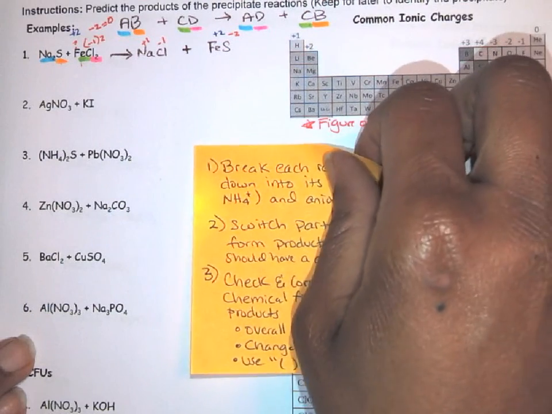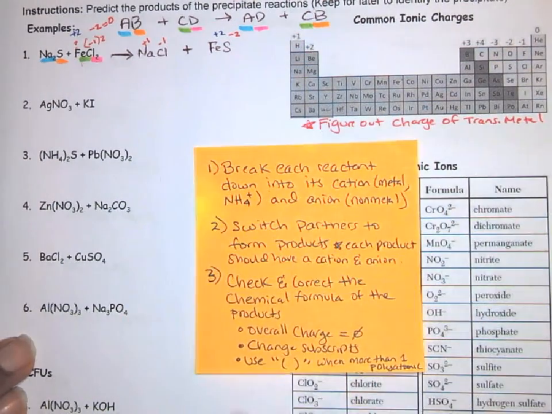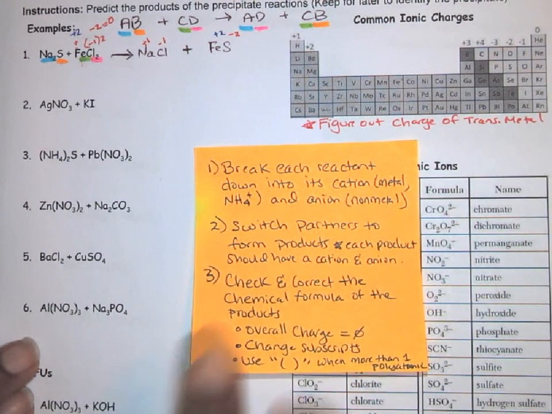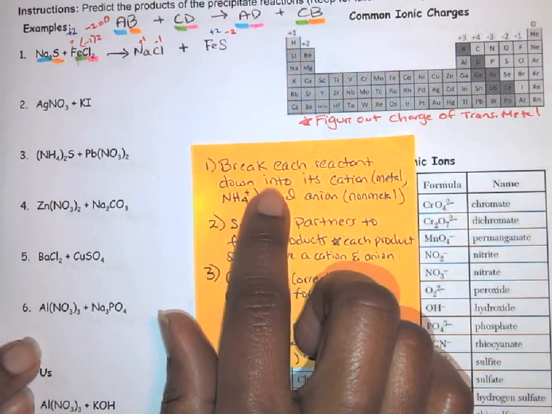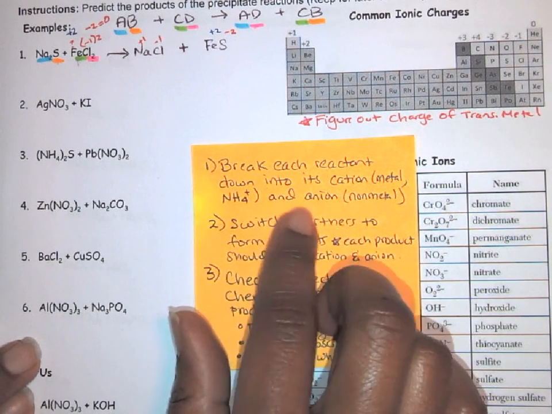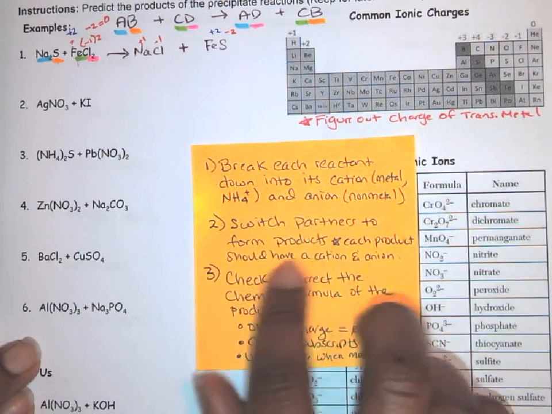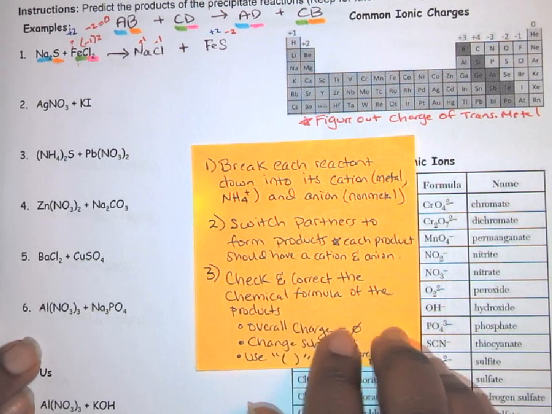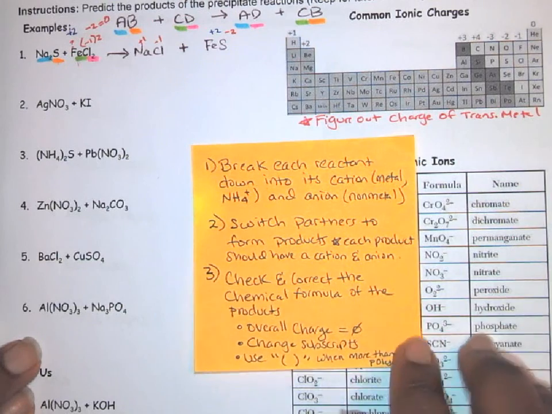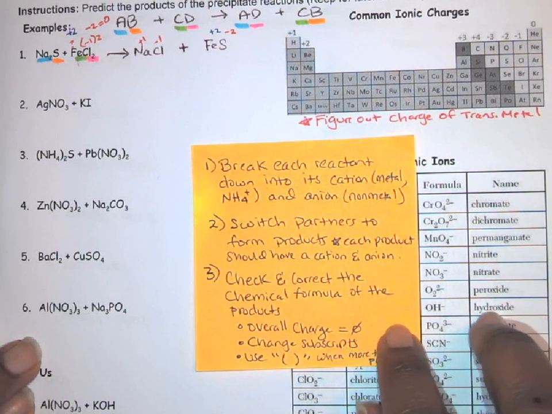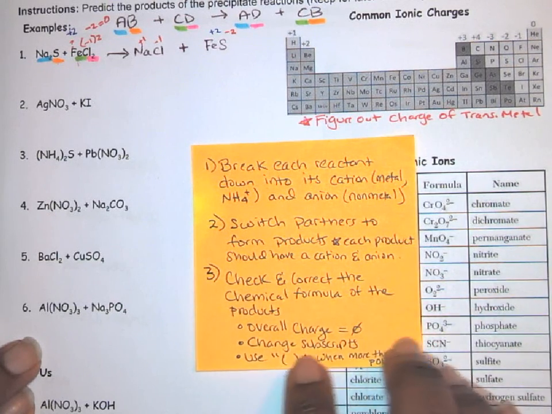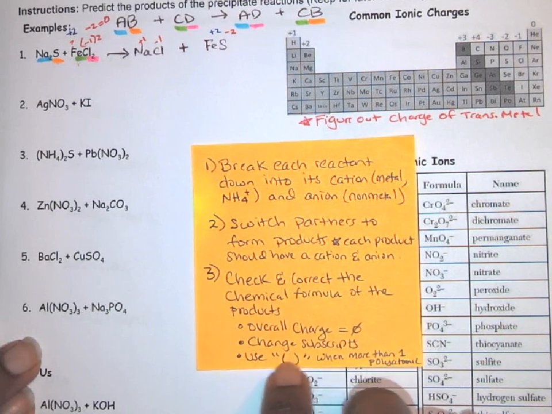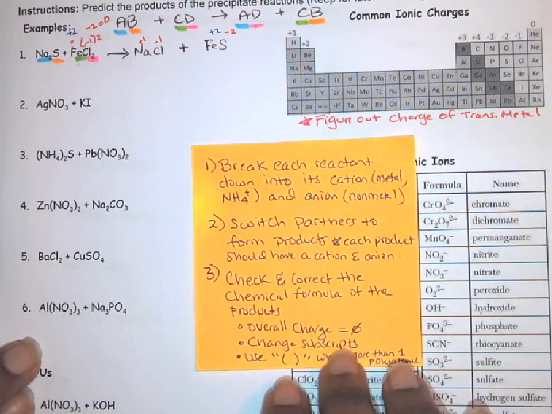Just to recap the steps we're doing to predict the products of precipitate reactions. First, we break each reactant down into its cation and an anion, and then we switch their partners to form the new products. Then we check and correct the chemical formula of the products by making sure the overall charge is equal to 0. If we need to, we'll change subscripts, and if we need more than one polyatomic ion, we will use parentheses.